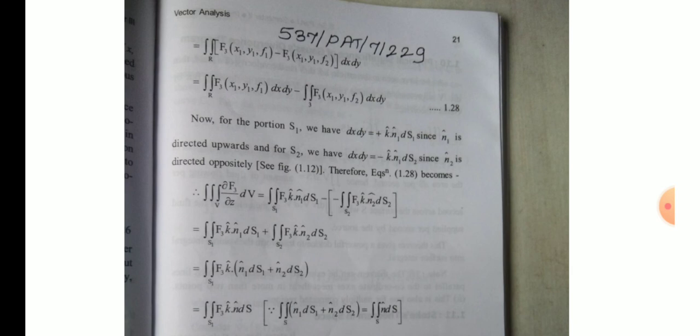Now for the portion S1 we have dx dy equal to k cap dot n1 cap dS1, since n1 cap is directed upwards, and for S2 dx dy is equal to minus k cap dot n2 cap dS2, since n2 cap is directed oppositely. So the integral over S1 of F3 k cap dot n1 cap dS1 plus the integral over S2 of F3 k cap dot n2 cap dS2 gives the integral of F3 k cap dot n cap dS. Then the integral over V of the divergence of F bar dV is equal to the integral over S of F bar dot n cap dS. Hence it is proved.